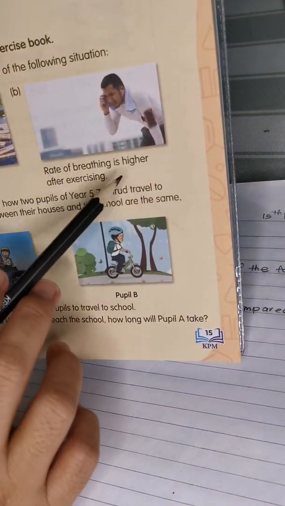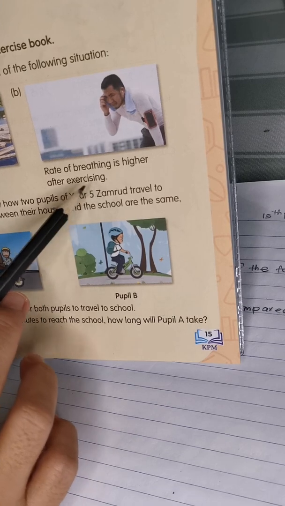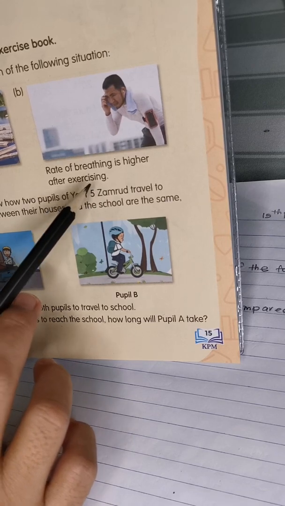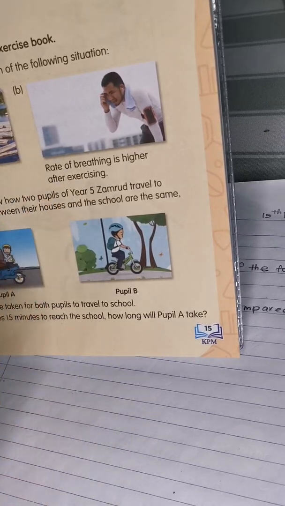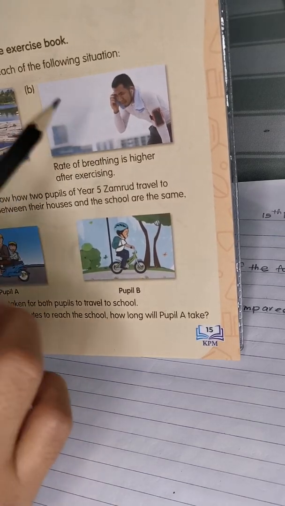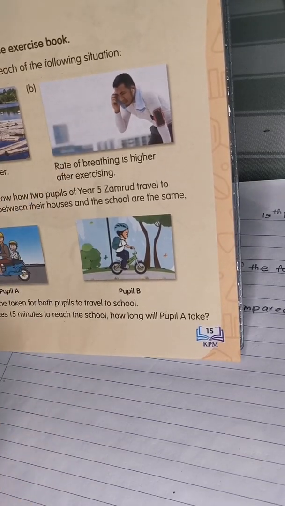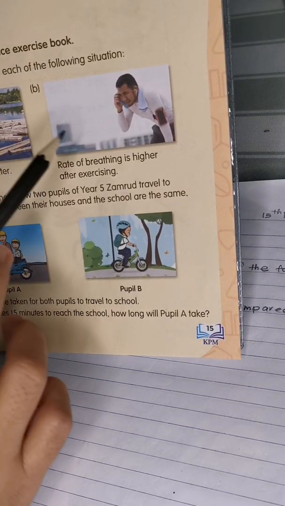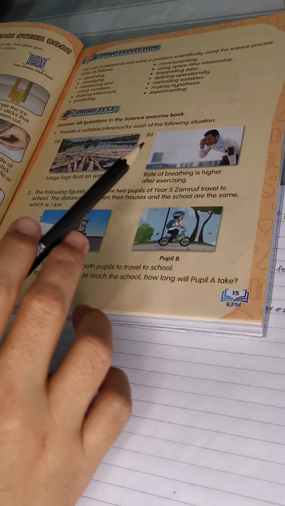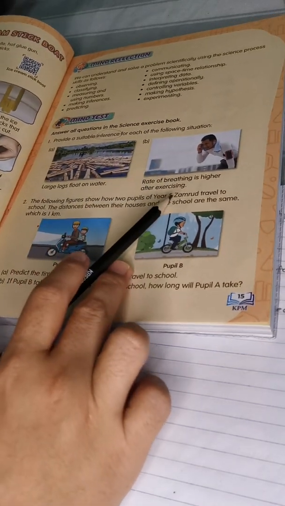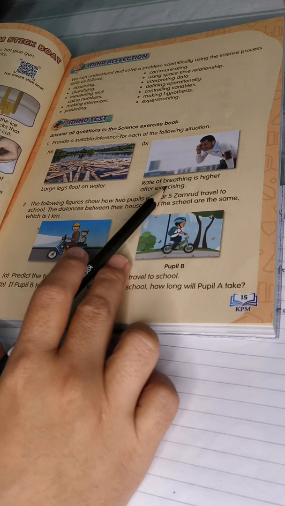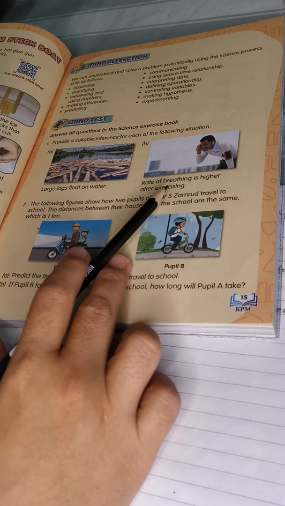Rate of breathing is higher after exercising. Kadar pernafasan lebih tinggi selepas latihan ataupun selepas kita membuat exercise. So we think about the inference. Kita cari sebab. Sebab apa kadar pernafasan lebih tinggi selepas exercise? Ingat, kita dah belajar tajuk ni masa tahun 4. Sebab kadar pernafasan lebih tinggi selepas exercise kerana oksigen lebih banyak diperlukan oleh badan selepas exercise.